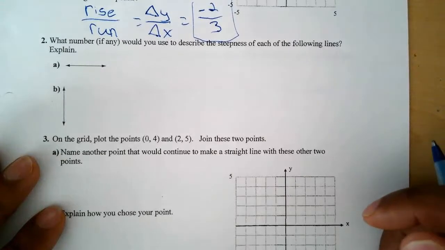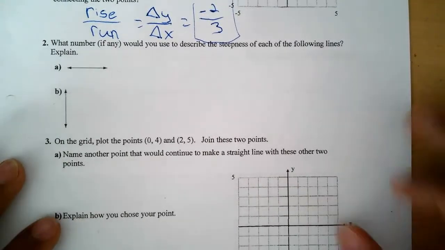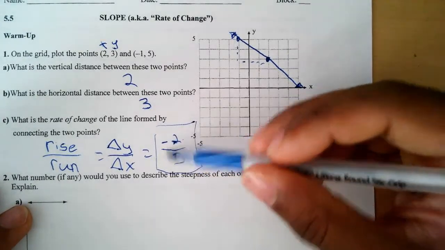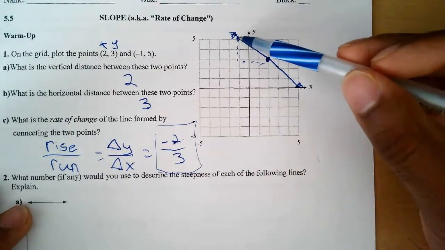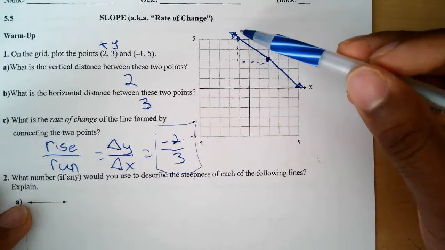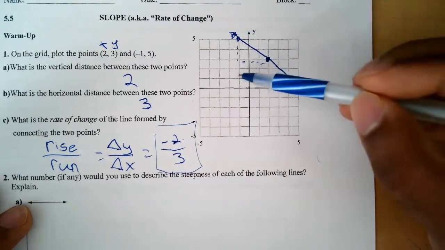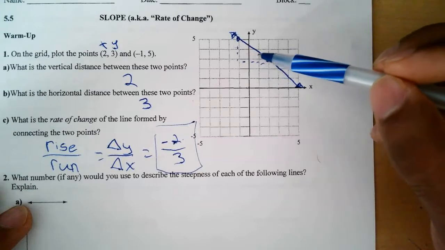Okay. So this is the point where we're talking about what is a slope. Is it positive or negative? So here, the one we just did, see how it's a -2 over 3? So this is a negative slope. And by looking at the graph, we know it's negative because it's going downwards, right? If it's flipped around, if it's going upwards this way, then it would be a positive slope.